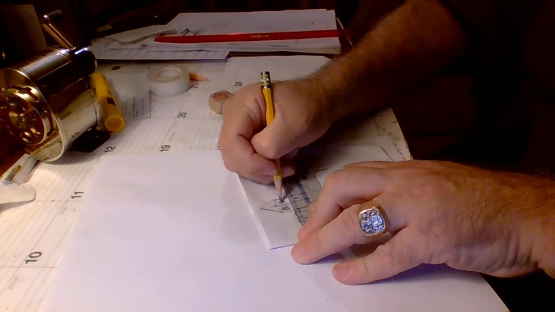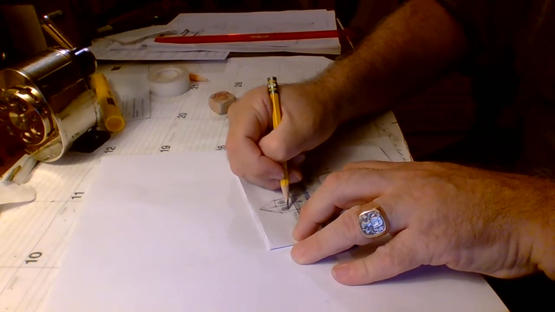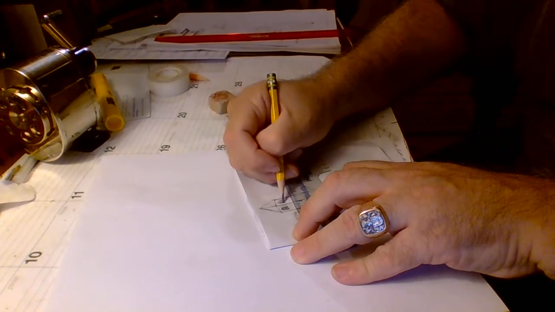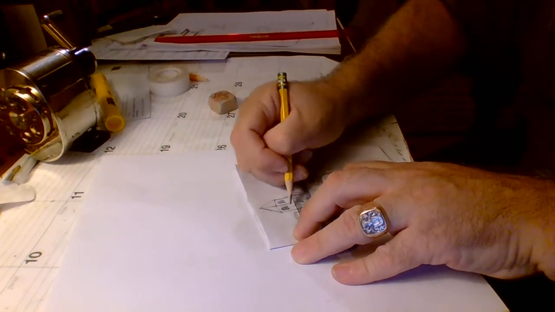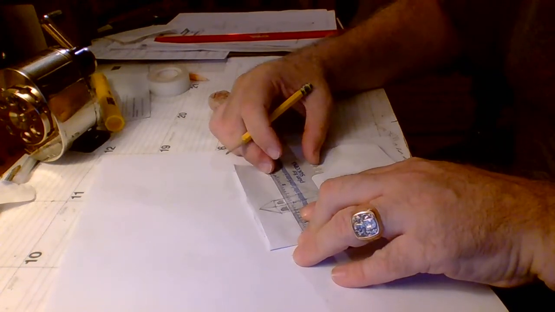Now, very soft. I'm going to retrace this again. And if it gets a little bit smudgy, don't worry about it. It's going to look like you just drew with charcoal. Okay, bring this up here.